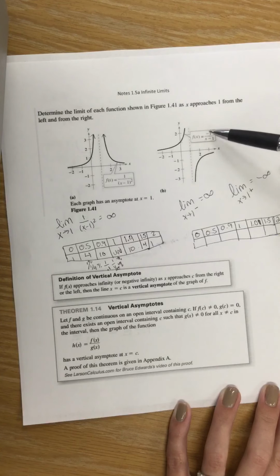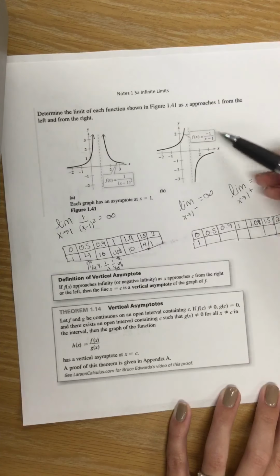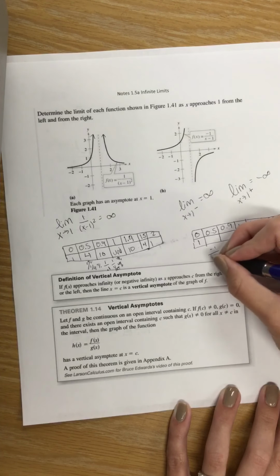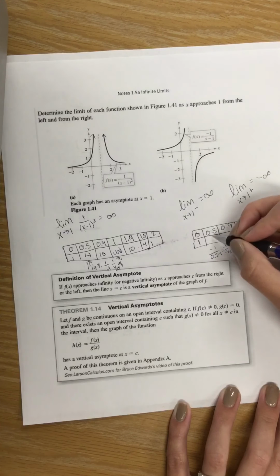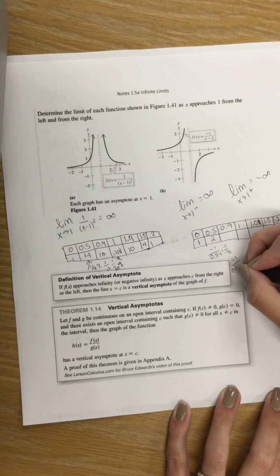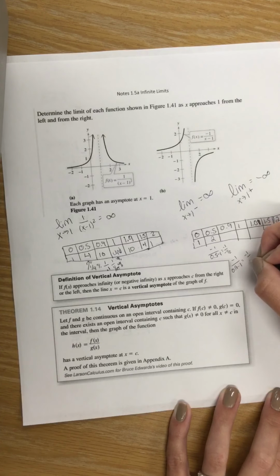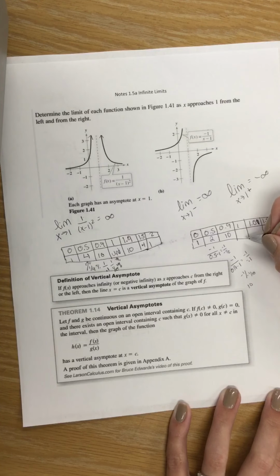If we plug in 0, negative 1 over 0 minus 1 would be negative 1 over negative 1, which is just 1. What about negative 1 over 0.5 minus 1? It's going to be negative 1 over negative 1/2, which is going to be positive 2. What about 0.9? Negative 1 over 0.9 minus 1 would be negative 1 over negative 0.1, which would flip up to a positive 10. So we can see that it's going towards positive infinity as we approach 1. This would be undefined because 1 minus 1 is 0 there.